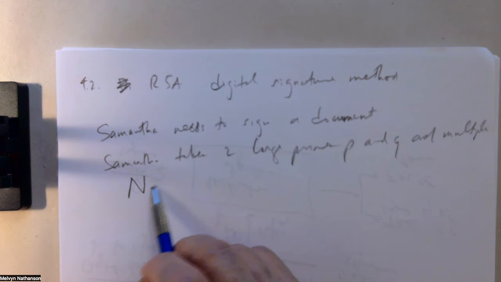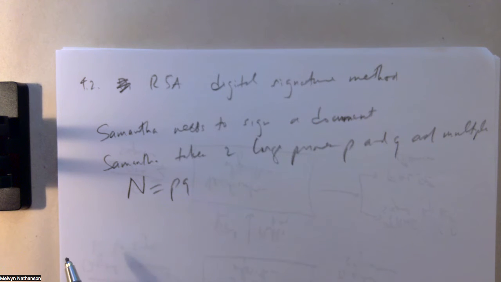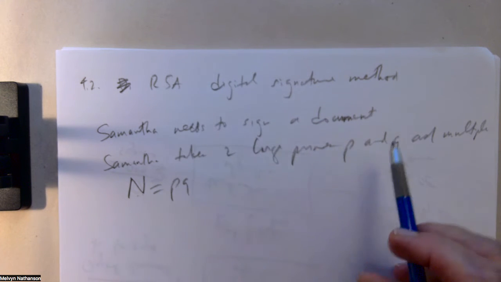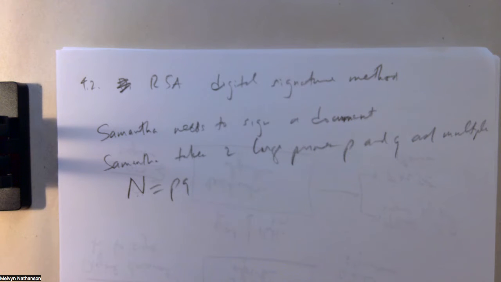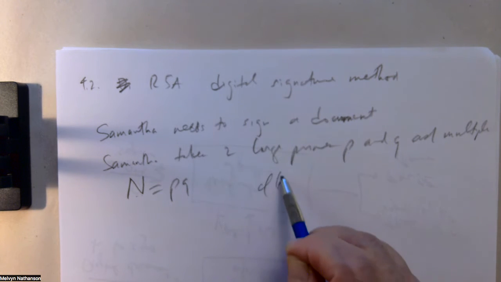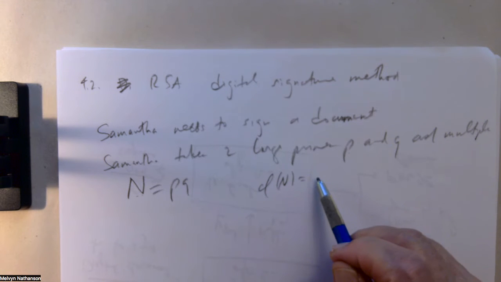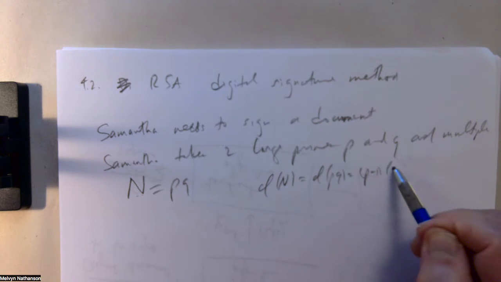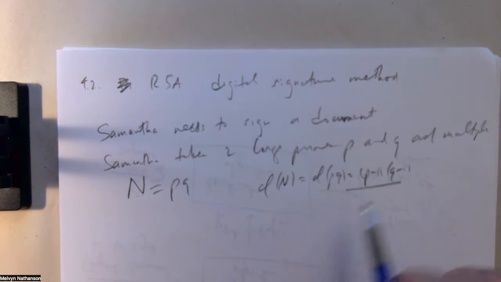So she gets a number N, which is P times Q. She's going to publish the number N, but she's not going to tell anyone what the factors are. And we know that phi of N, the Euler phi function, which is phi of PQ, is P minus 1 times Q minus 1. That's what we used many times.